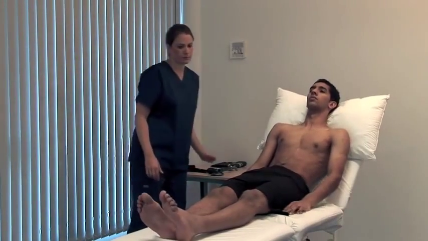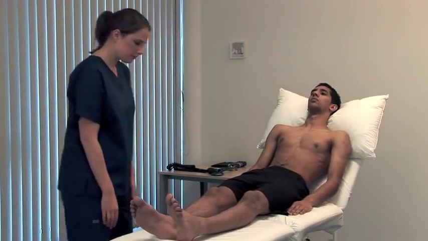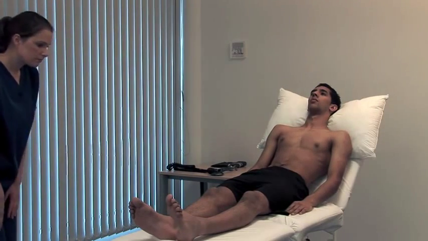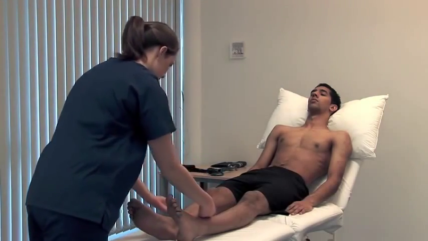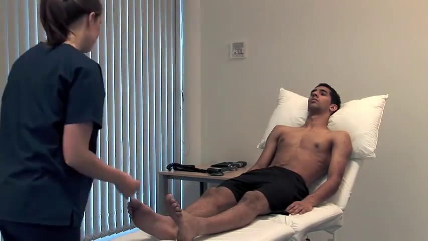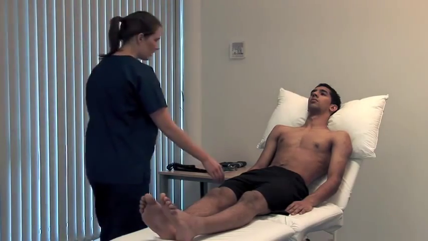Lastly, examine the legs, looking for bilateral edema of cor pulmonale, signs of a deep vein thrombosis, or erythema nodosum, which may be associated with sarcoid. Thank you.